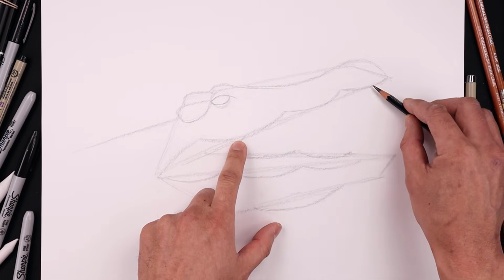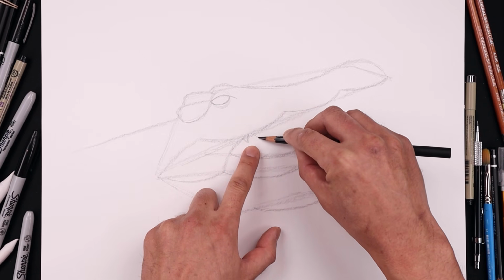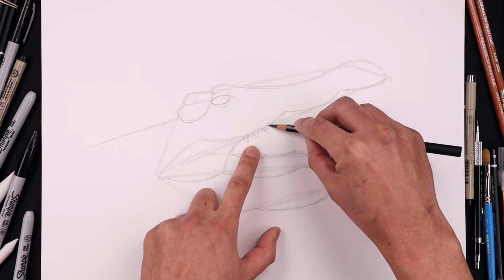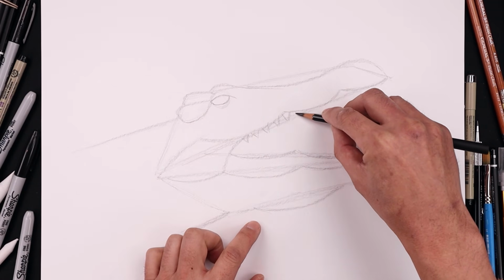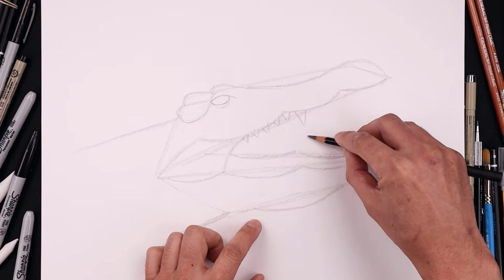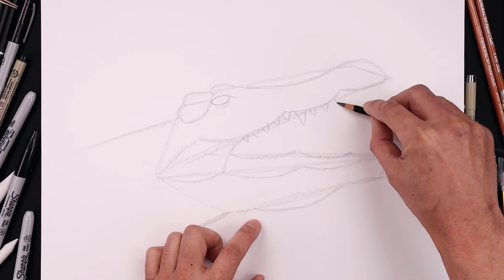Let's roughly block in the top row of teeth. Starting from the inside, we're going to draw a V, leave a gap. I'm just going to continue all the way across towards the right. Now right about here, we're going to add one larger tooth, go a little bit smaller, and then again, just repeating this all the way across.